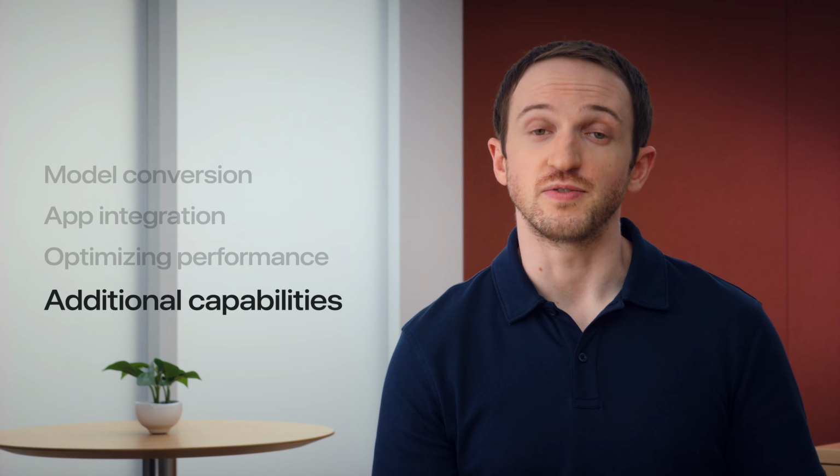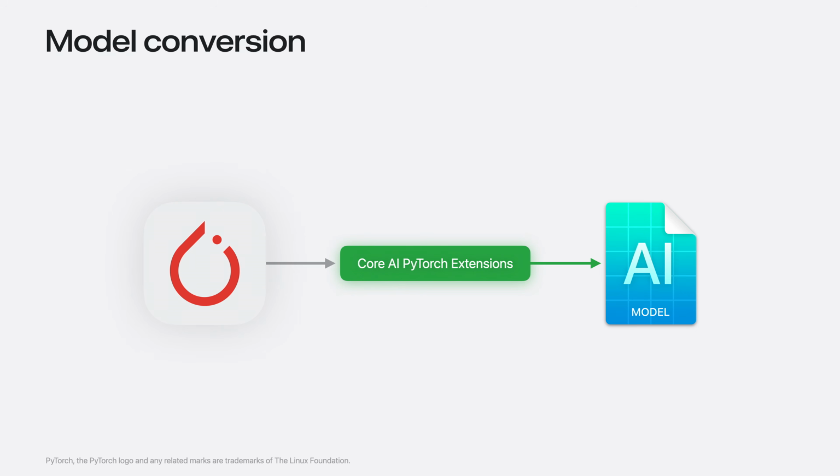Before wrapping up, I'll show some features that I didn't use while making the snake game, but that you may find useful when developing your own apps. When converting the snake game models, I used the Core AI Torch package to directly convert the PyTorch module. This flow is simple and works great for many use cases, but sometimes you may need more control over how your model is authored and potentially even how the operations within the model are run.